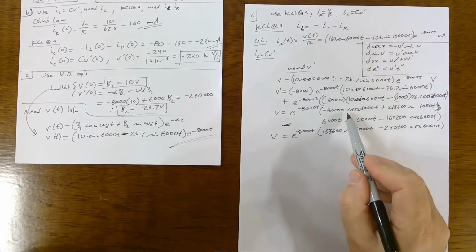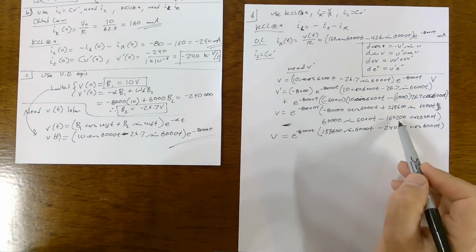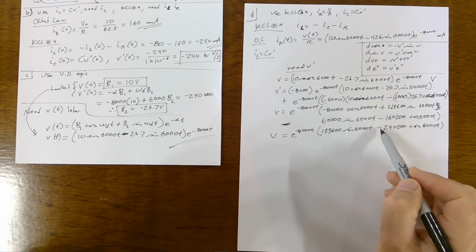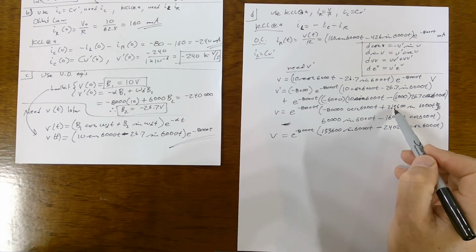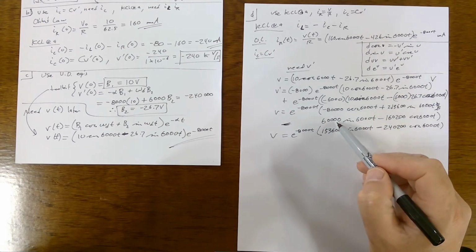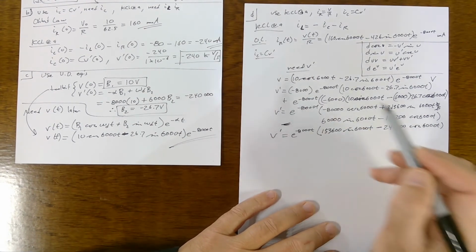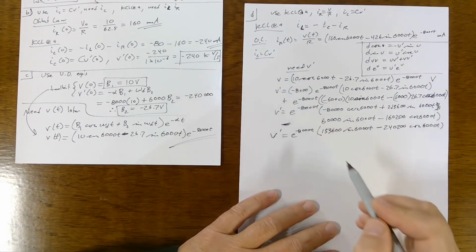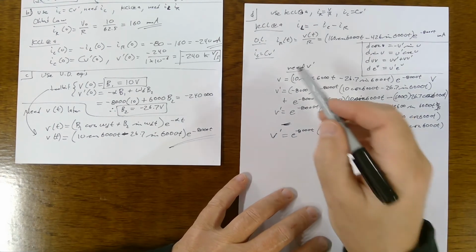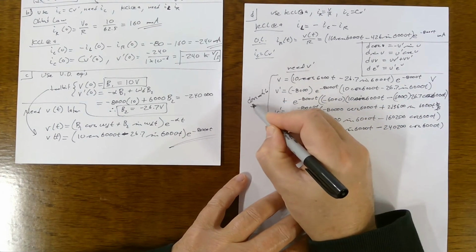That's just collecting the 80,000 and the 160. Those are negative, adding, so that ends up with negative 240,200, and then the 213 minus 60 ends up with 153,600. Anyway, this is v prime. That was just taking the derivative of v, which is calculus stuff. I'm pretty rusty on that. But anyway, that was the derivative of v.